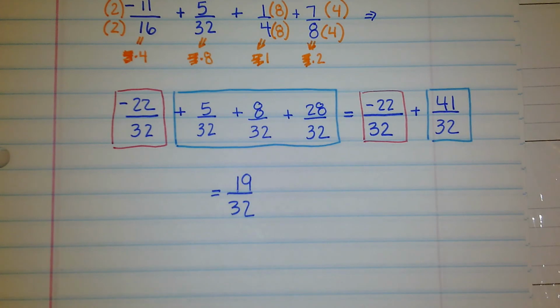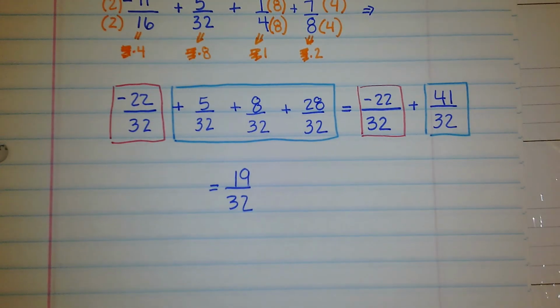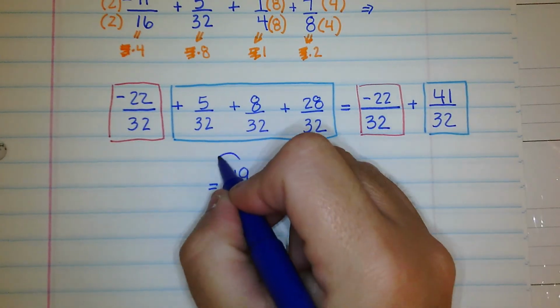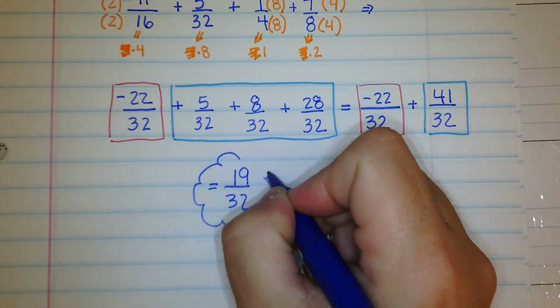Now we just need to double check and make sure that 19 and 32 don't have a common factor to simplify. Can I divide 32 by 19 and get a whole number? No. Then that means that this is my final answer for my question.